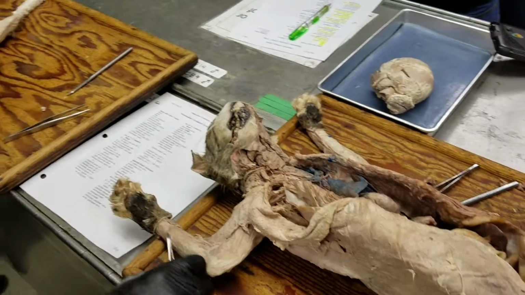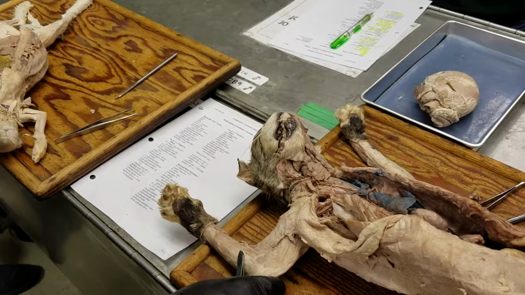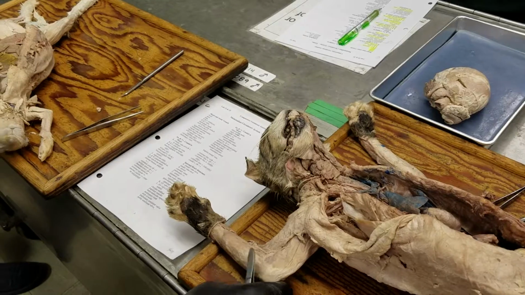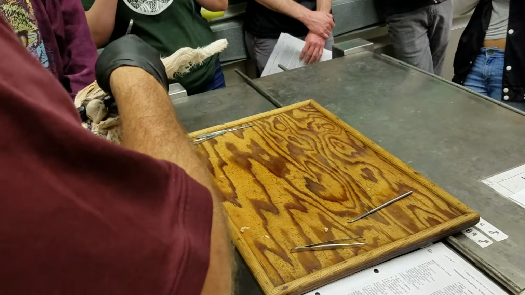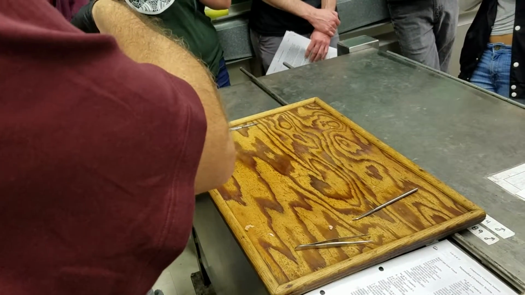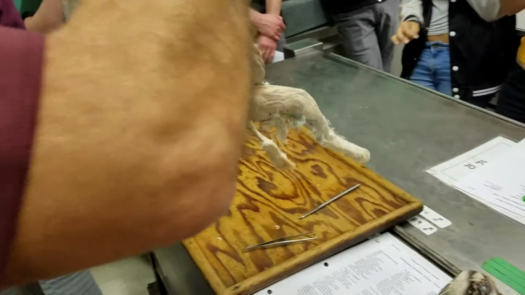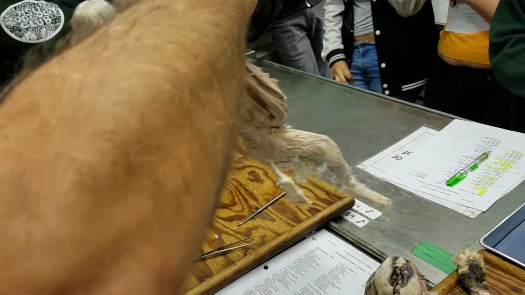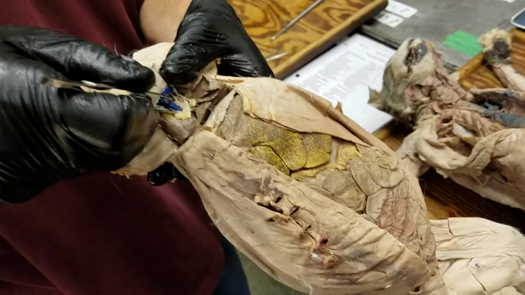Atria, pulmonary arteries. Oh, then vena cava. Okay, so we pick up the heart, we can see a large vessel coming from behind the heart, or caudal to the heart, we're coming up to it, and that would be the caudal vena cava. All right, that's this one here.